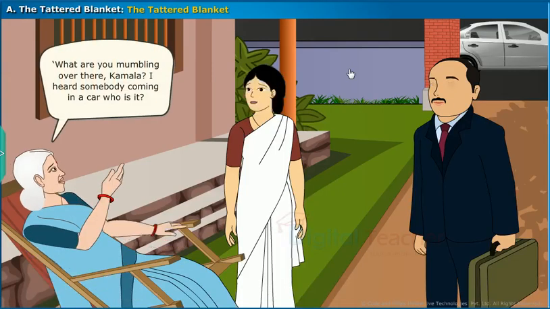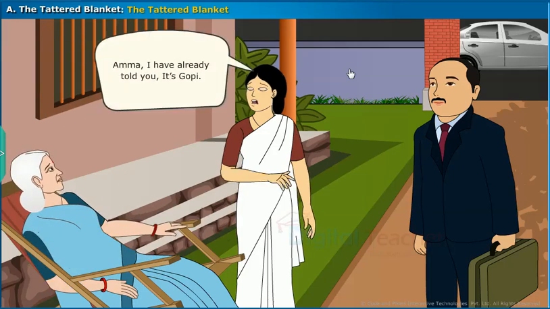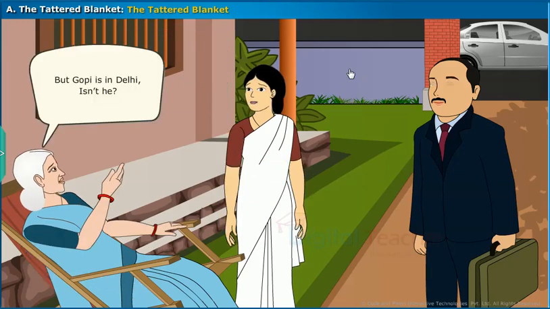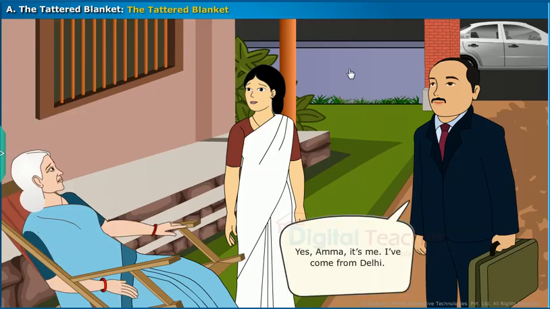What are you mumbling over there, Kamla? I heard somebody coming in a car. Who is it? Amma, I have already told you, it's Gopi. But Gopi is in Delhi, isn't he? Yes, Amma, it's me. I have come from Delhi.